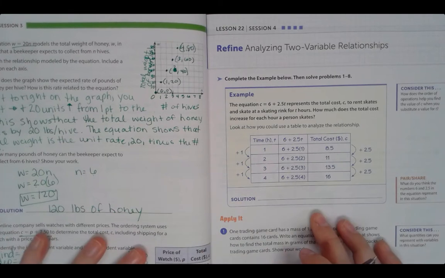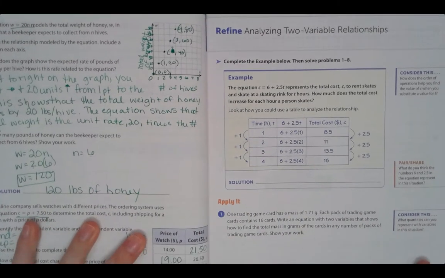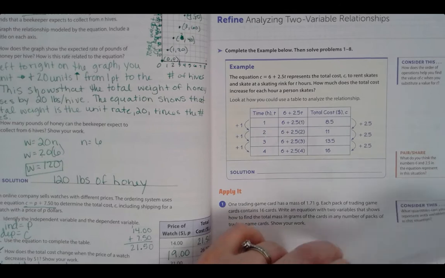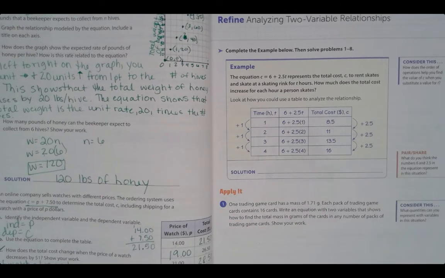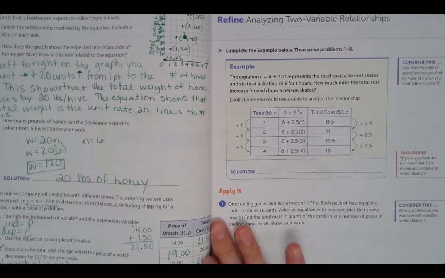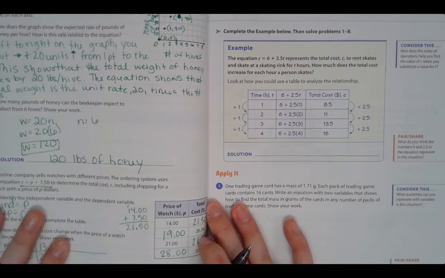Hey guys, so today we're going to work on lesson 22, session 4. So that's going to be pages 521 through 524. All right, so complete the example below, then solve problems 1 through 8.